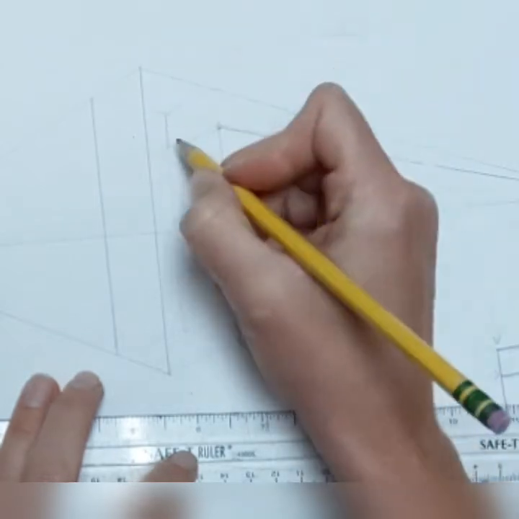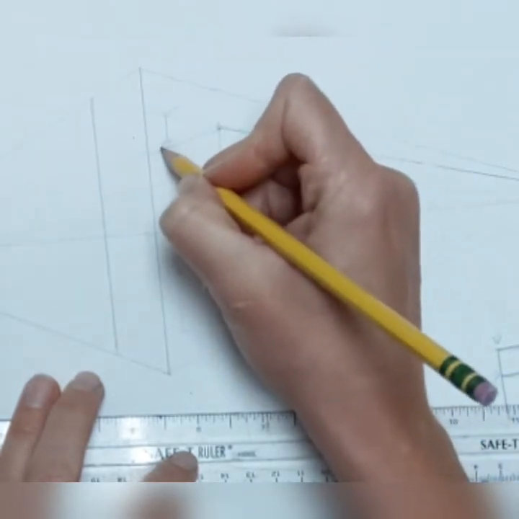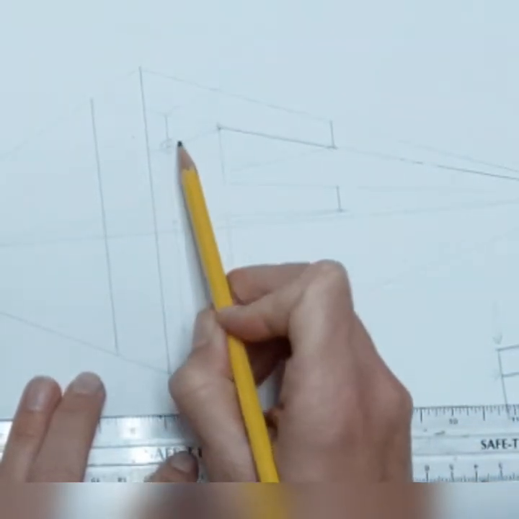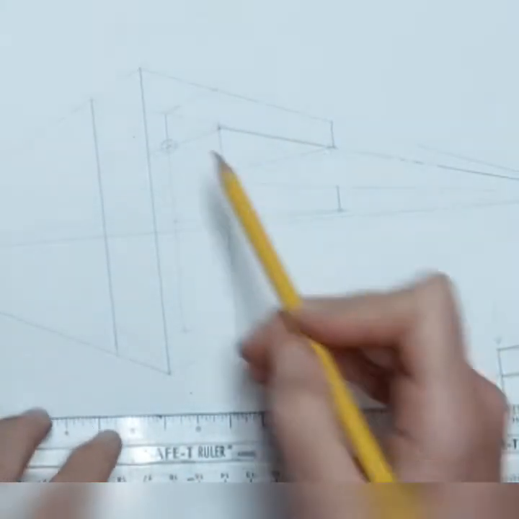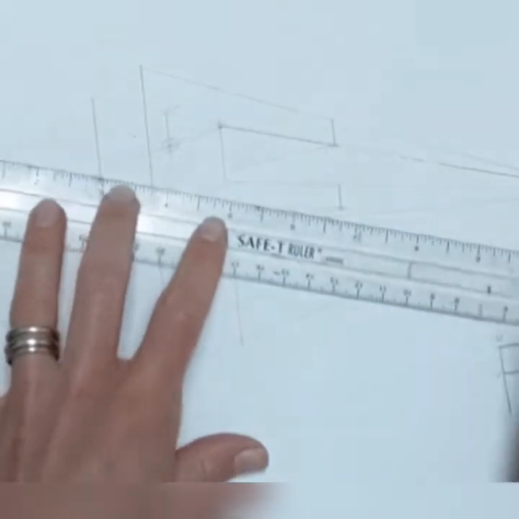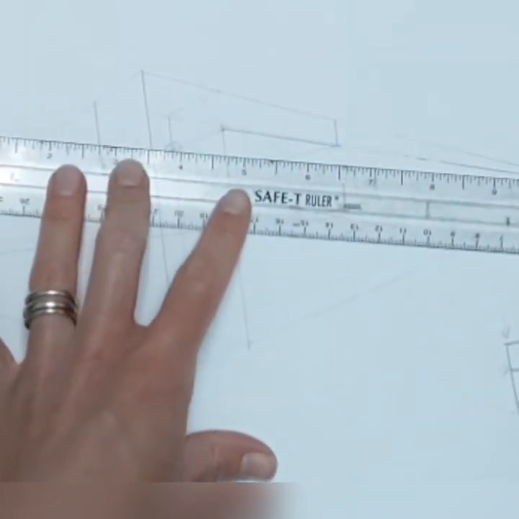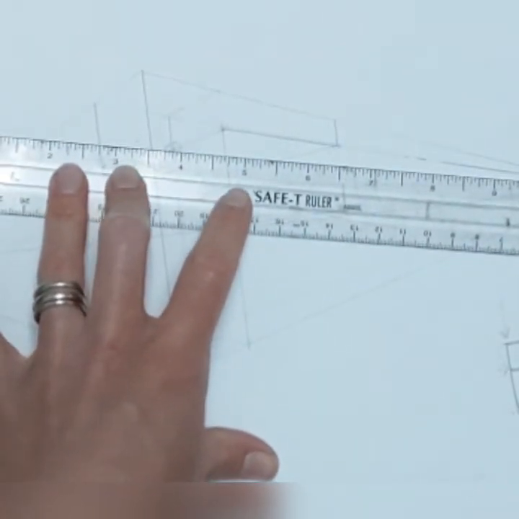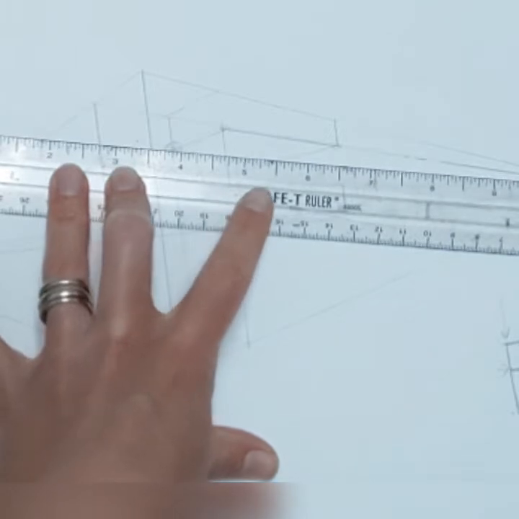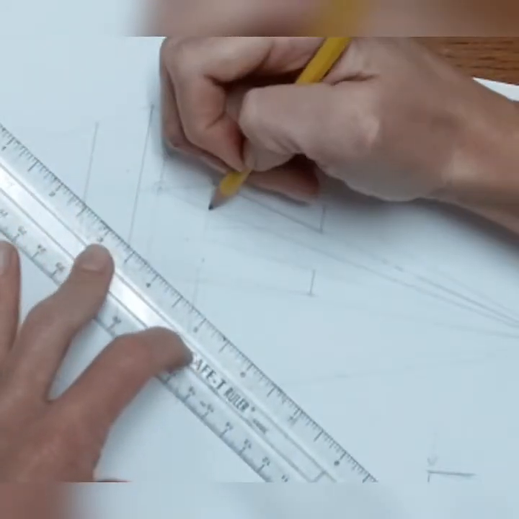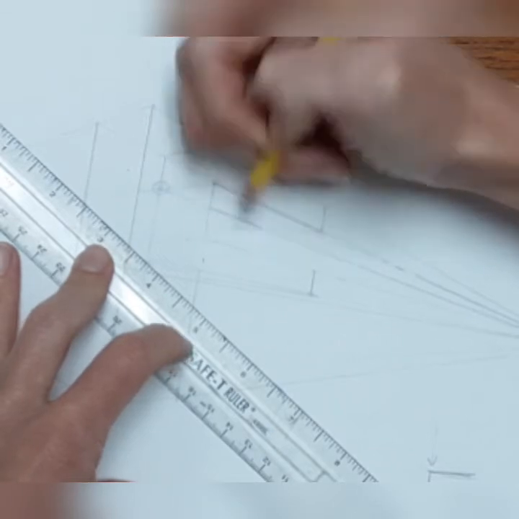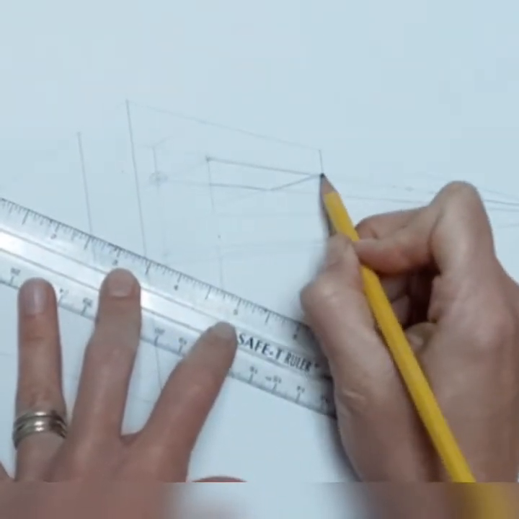Okay, now what that gives me, because I already have this line back here that's giving me some information, is where those two places cross over each other right here. That tells me where this is ending in space. And once I know that, I can connect that point to my vanishing point on this side. Whoops, hang on. Okay, and that tells me where the bottom face of this letter F is.